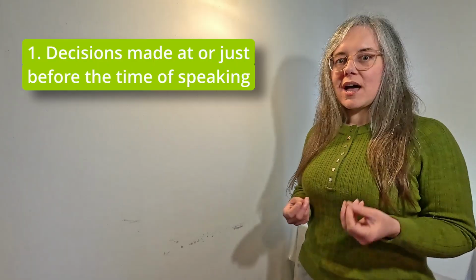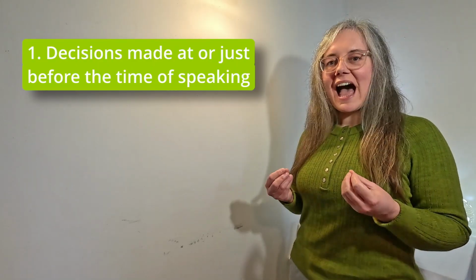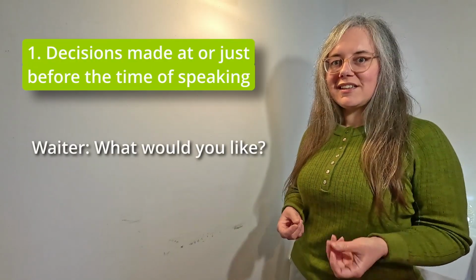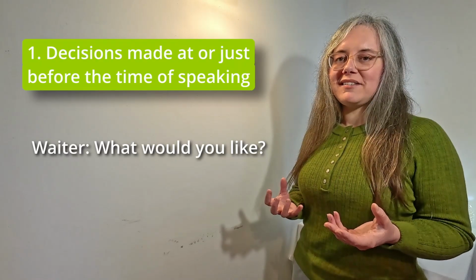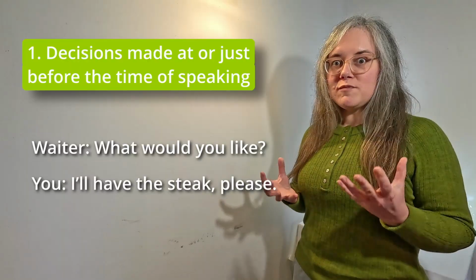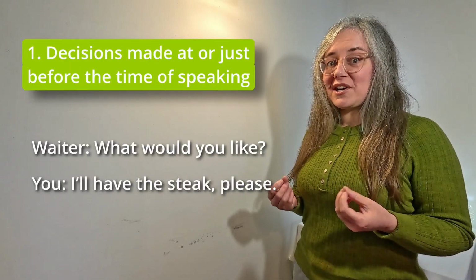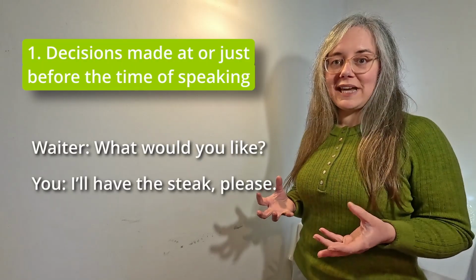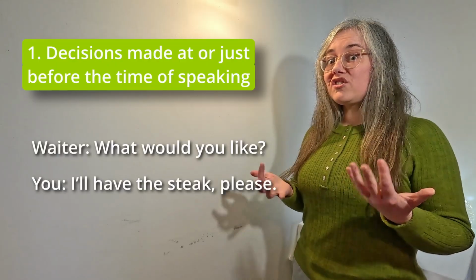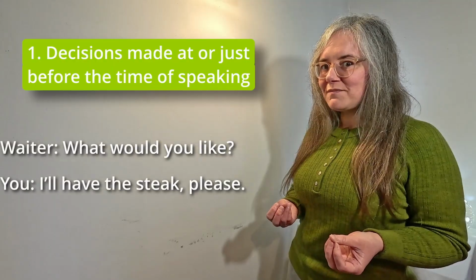For example, imagine you are in a restaurant and the waiter says, "What would you like?" You reply by saying, "I'll have the steak, please." You made the decision to have the steak either at the time when the waiter asked you what you wanted or just before when you were looking at the menu.